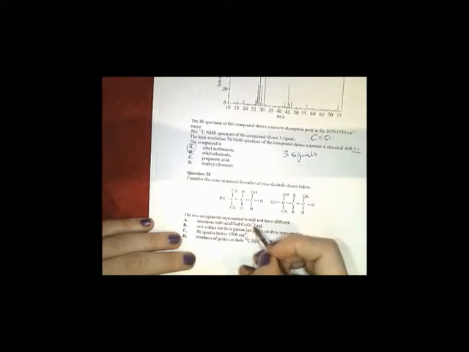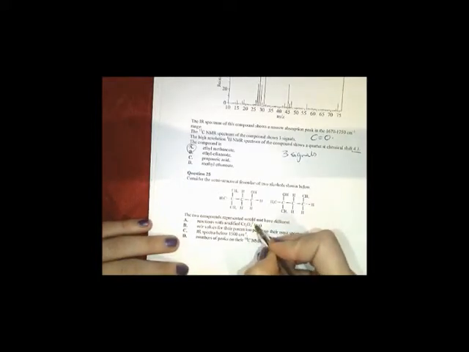Consider the 2 semi-structural formulae of the alcohols below. The 2 compounds represented would not have different reactions with acidified dichromate.